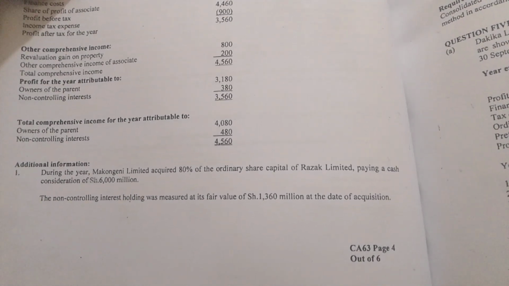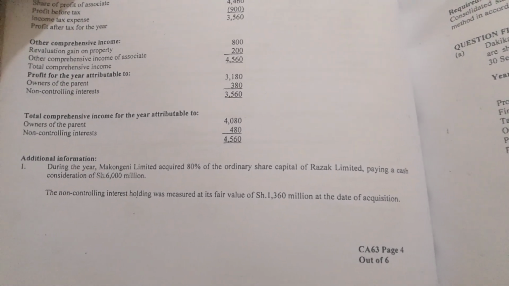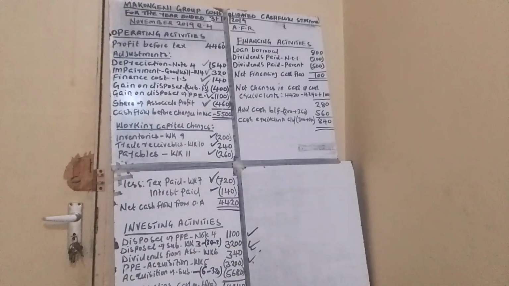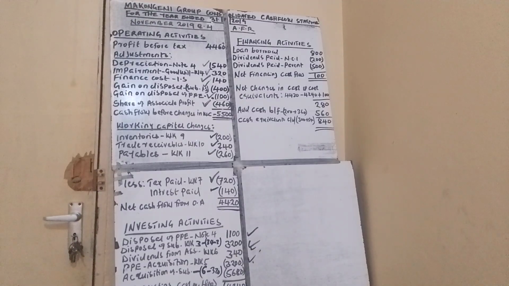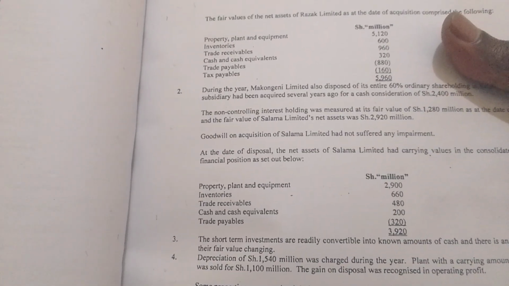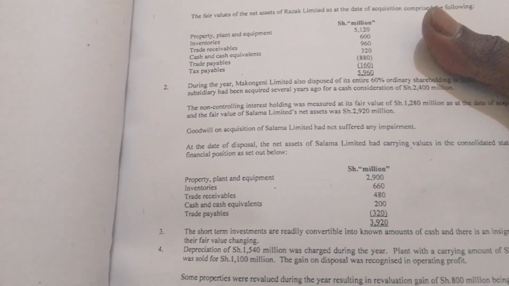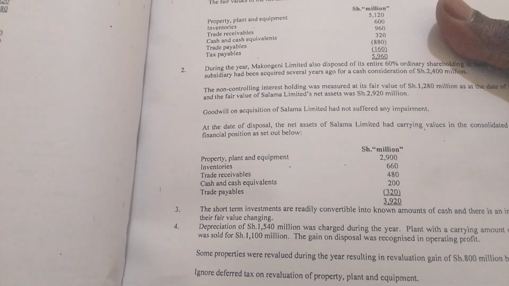During the year, Makongeni Limited acquired 80%. That information is there. The 6,000 is what we spent, but why are we lessening 320? We are lessening 320 because that subsidiary which we are acquiring also has cash. Can you see cash and cash equivalents of 320?